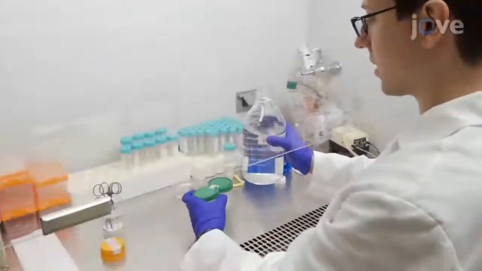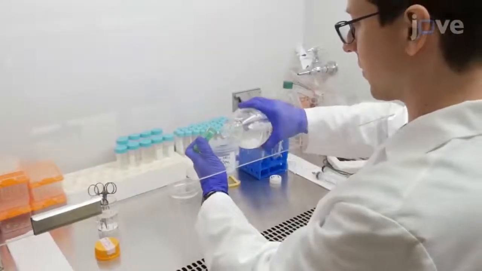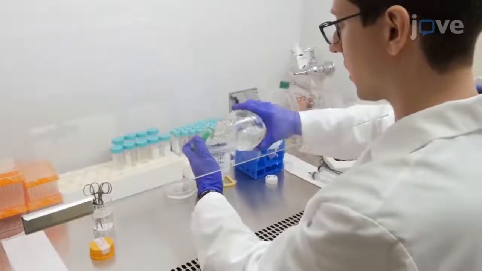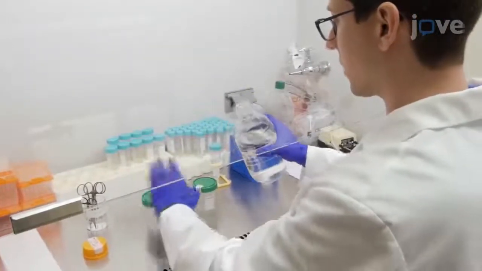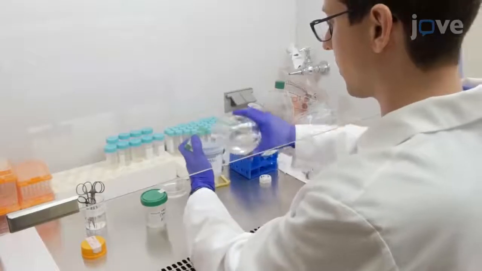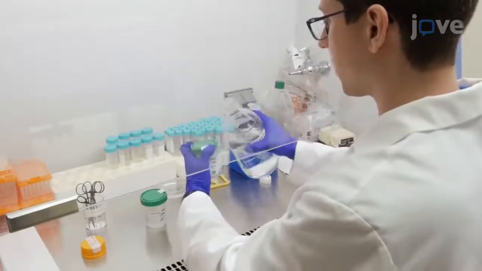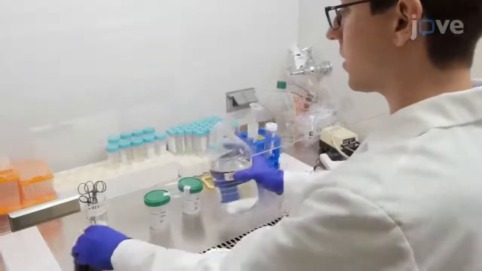Collect human omental and subcutaneous adipose tissue from human subjects undergoing bariatric surgery. Immediately after tissue extraction, keep the human omental and subcutaneous adipose tissue in separate vials containing Hank's buffered salt solution with 50 micrograms per milliliter of penicillin streptomycin at room temperature.